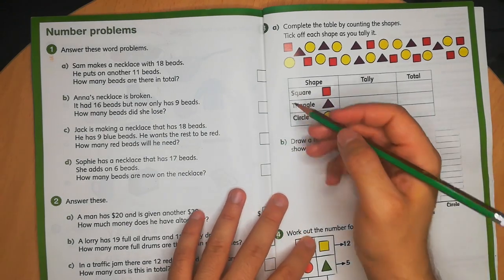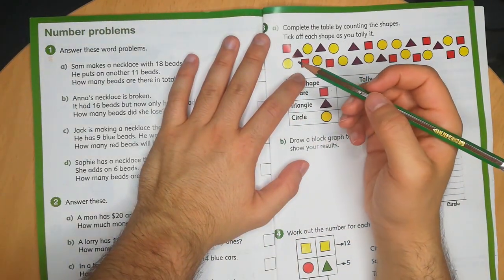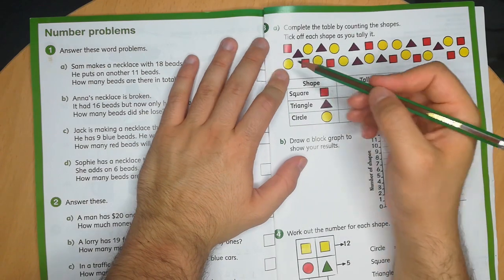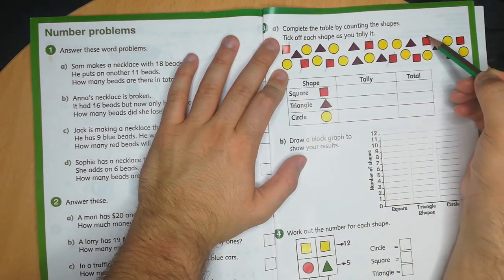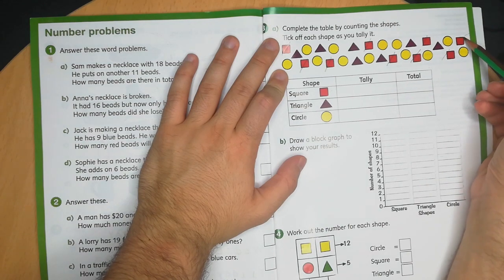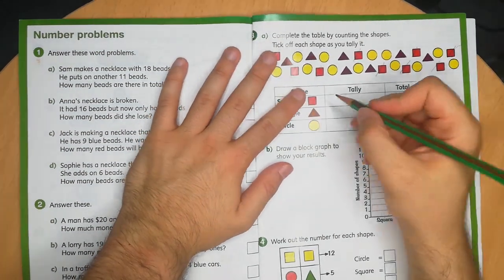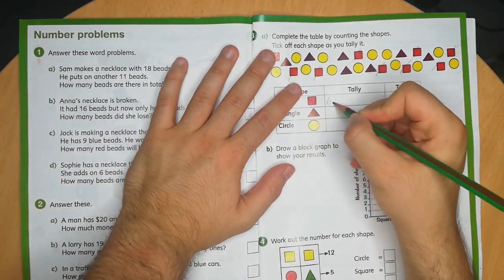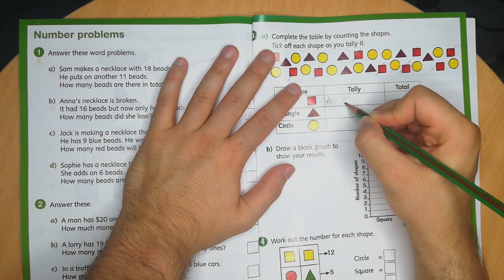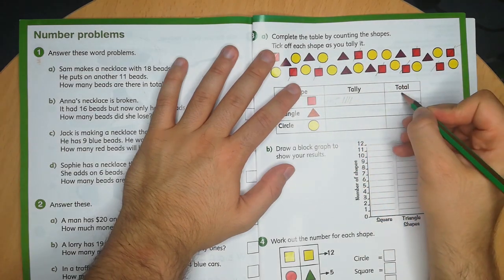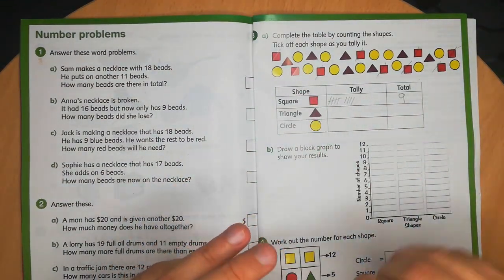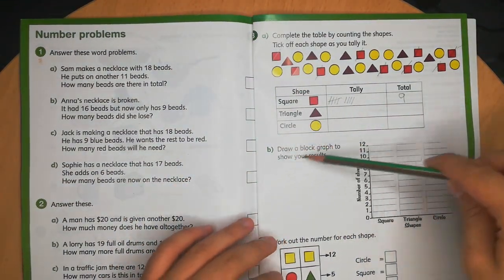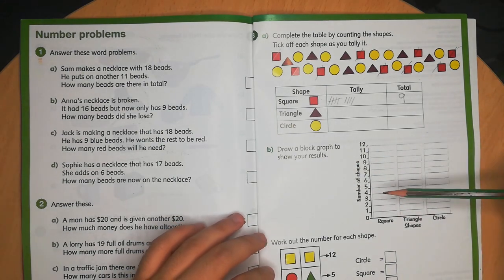Okay, so let's see. I'll do the first one with you together. So here we have the square. 1, 2, 3, 4, 5, 6, 7, 8, and 9. So how many tallies? 9. Total 9. Now you're free to do the rest on your own and try to draw a graph or a block graph to show results over here.